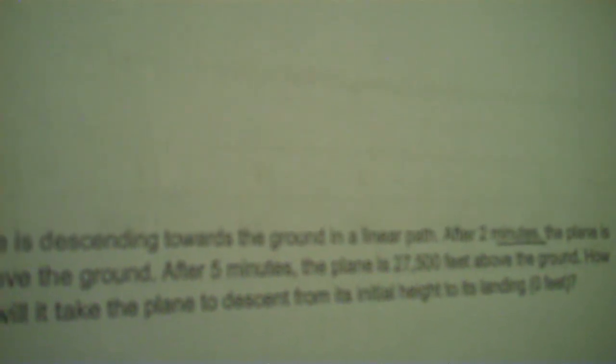Okay, number 13. An airplane is descending towards the ground in a linear path. After 2 minutes, the plane is 29,000 feet above the ground. After 5 minutes, that same plane is 27,500 feet above the ground. How many minutes will it take the plane to descend from its initial height to its landing? So, same idea, table.